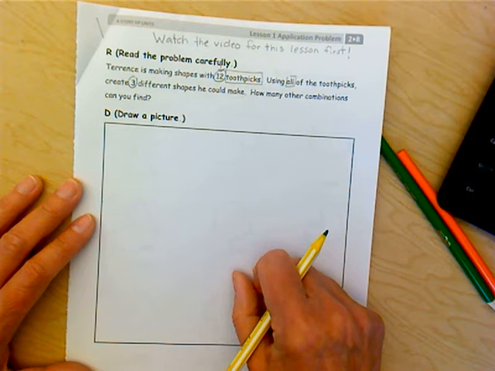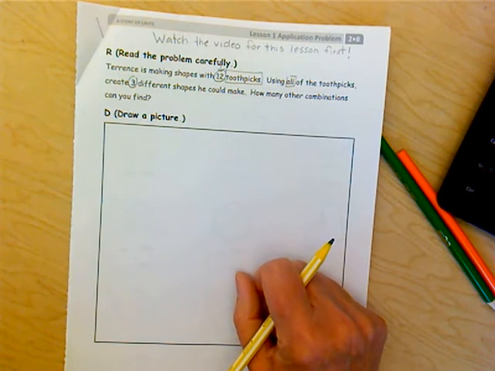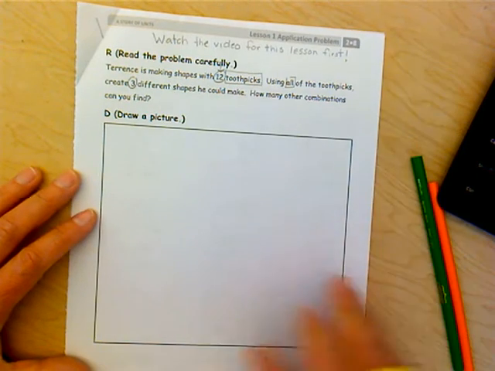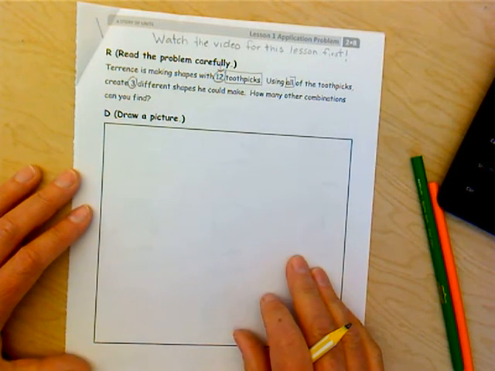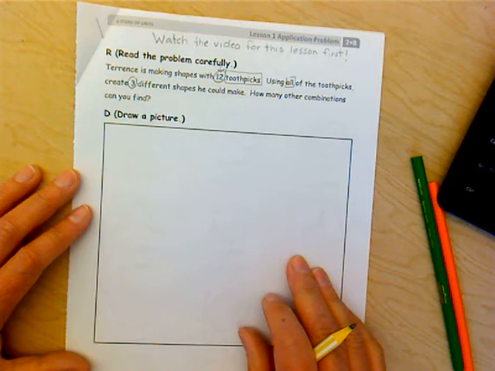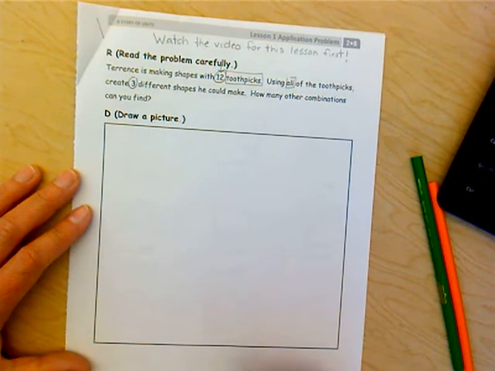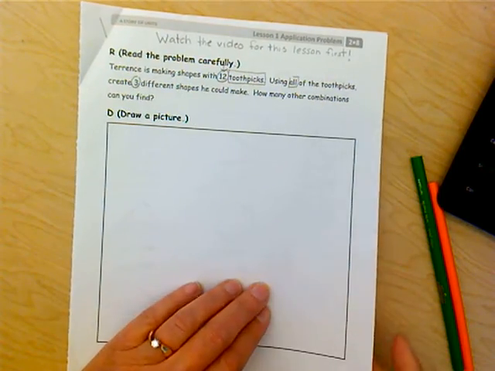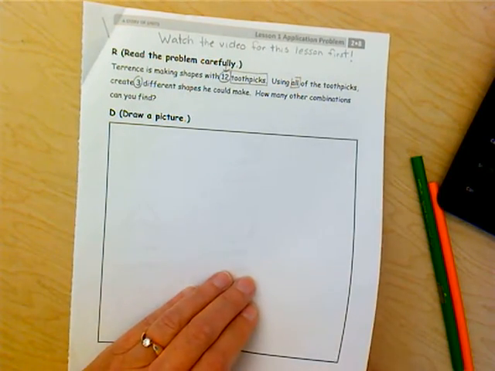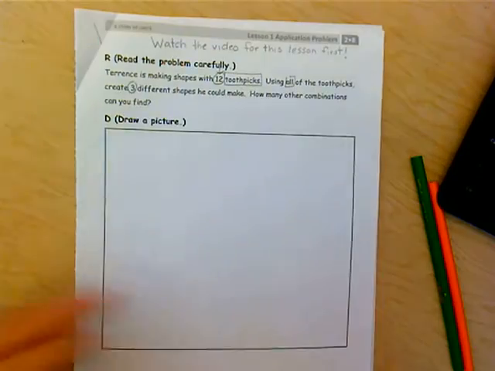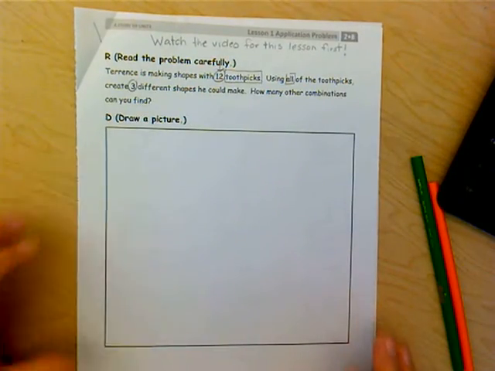All right? So I'm going to let you experiment with that and see what you come up with on your own. Please remember, when you get finished, you should not have used more than 12 toothpicks. And you need to use all, or you're making 3 different shapes. And with that, I am going to leave you at that.